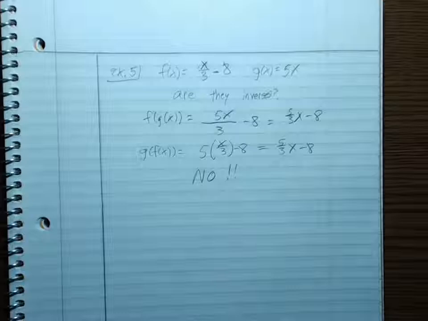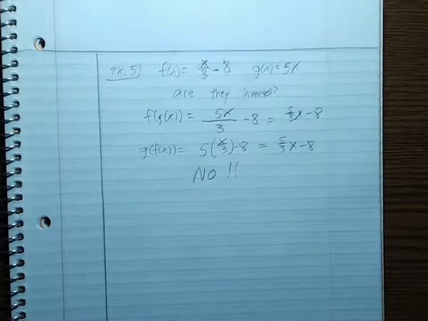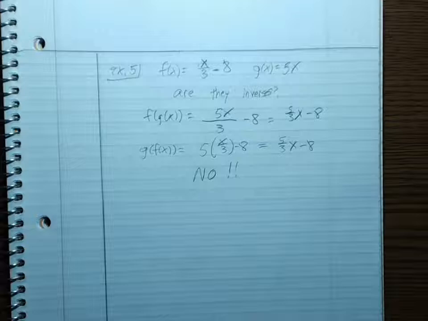They are not inverses. We're going to do some more of that in class. We'll do more practicing, and hopefully you'll get the hang of it. It's really not too difficult, I promise. It just takes a little bit of practice for the manipulation of the terms, but for the most part, it's pretty straightforward. See you in class.